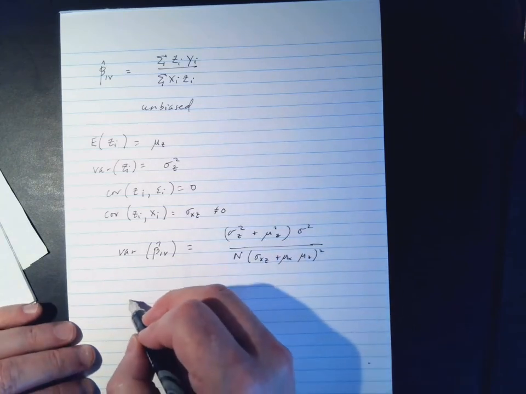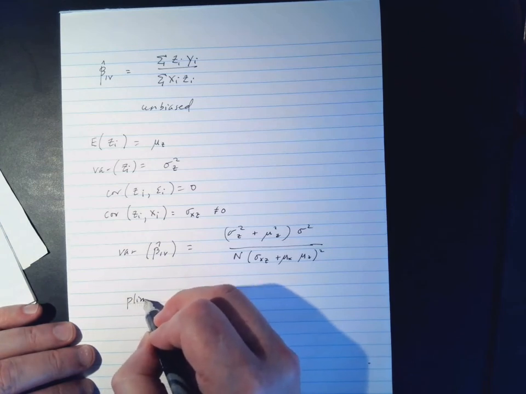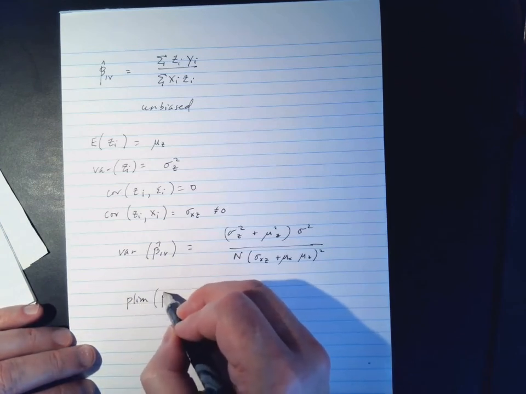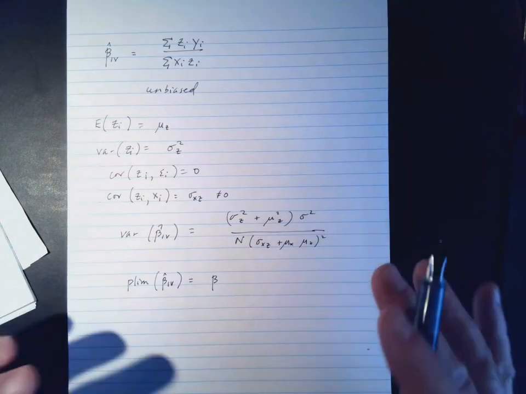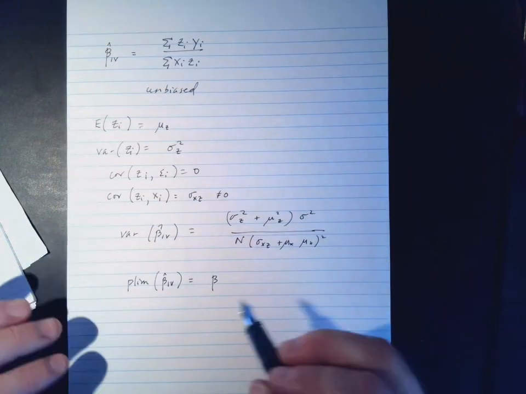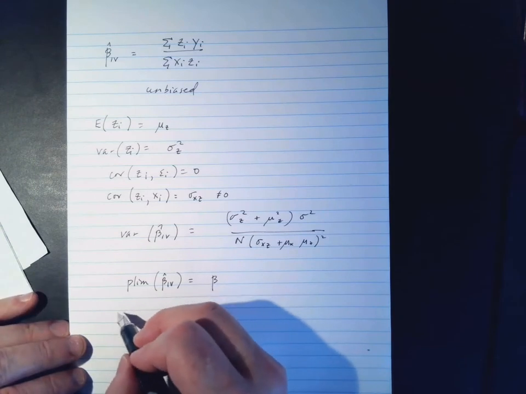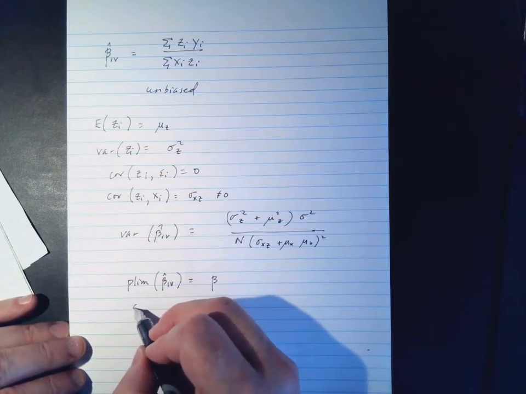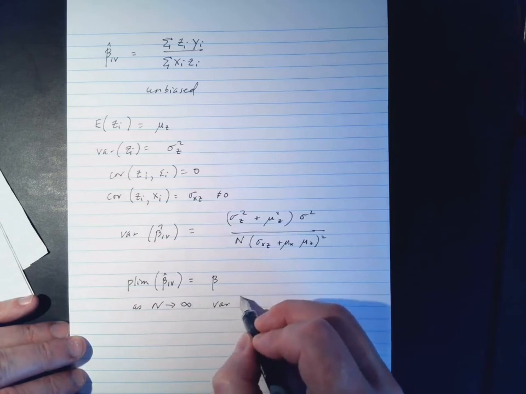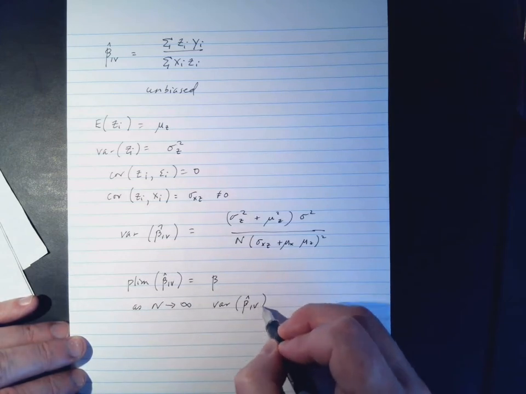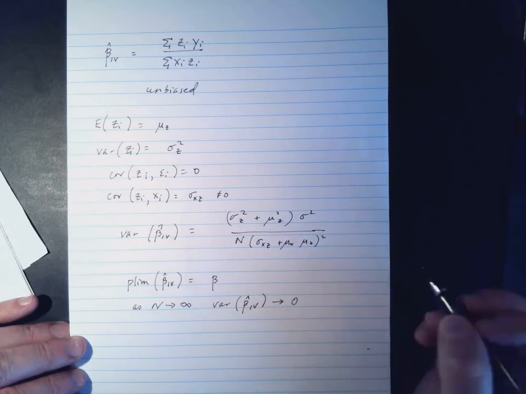So that means that the probability limit of beta hat IV equals beta. So it's a consistent estimator. And the reason is that as n goes to infinity, the variance of beta hat goes to 0.